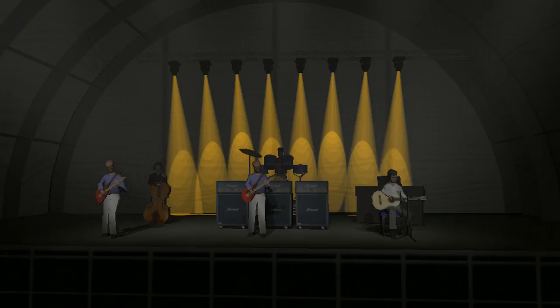You could use that on a slow song. You could use it on a fast song. You could use it between songs. Many different places where you could use that set position. Then we've got the good old audience.